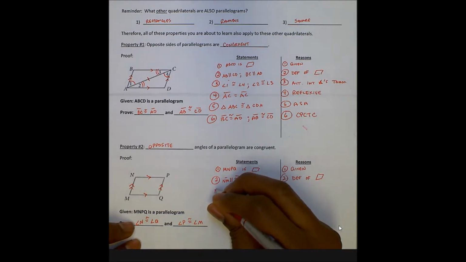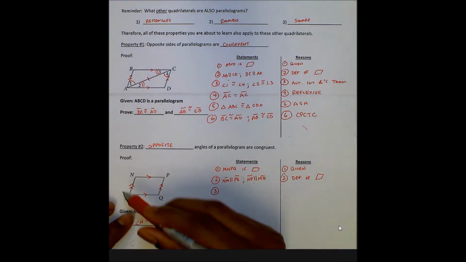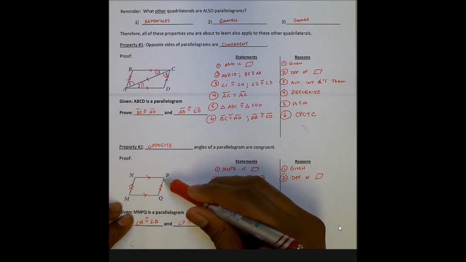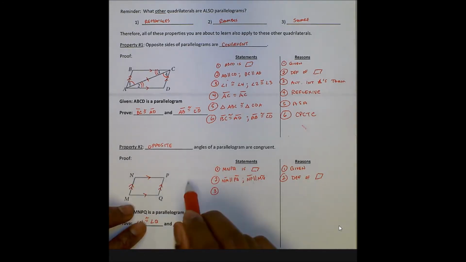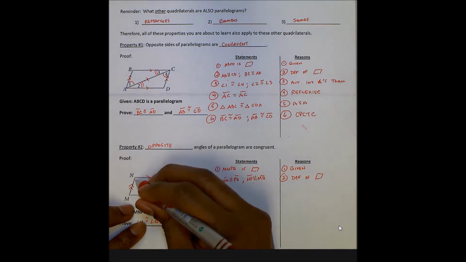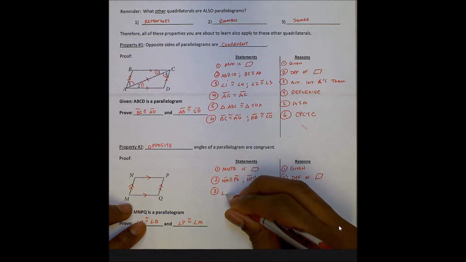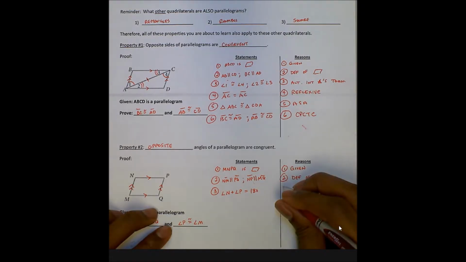The way that we're going to approach this is we're going to be looking at same side interior angles. Okay, now NM and PQ are parallel to each other, and NP in this case will be our transversal. These two angles are going to be same side interior angles. I know that angle N plus angle P should equal 180 degrees. Okay, that's because of the same side interior angles theorem.